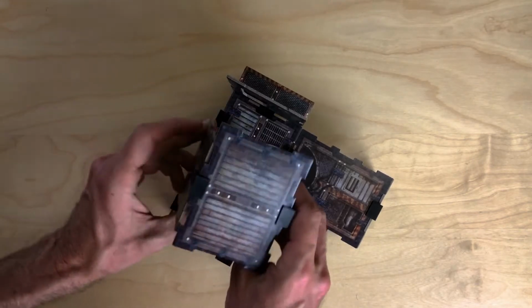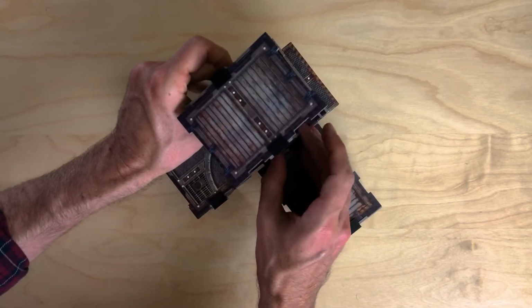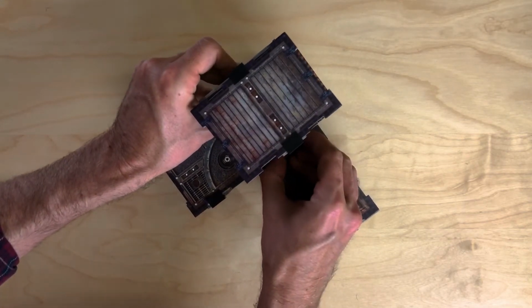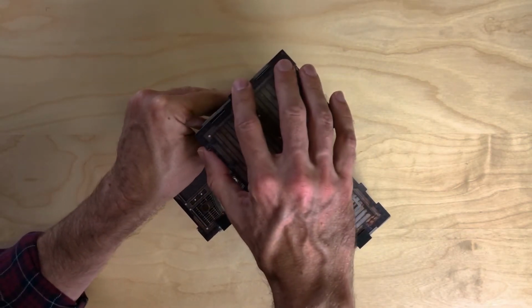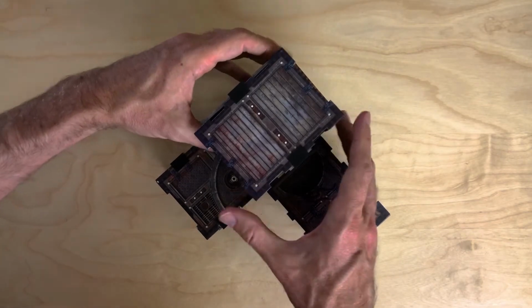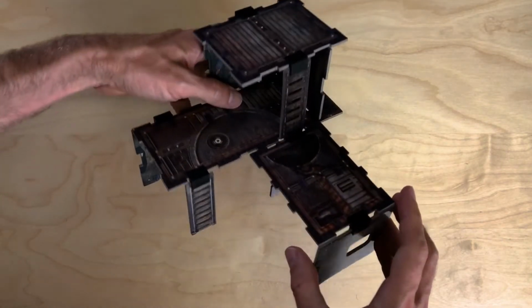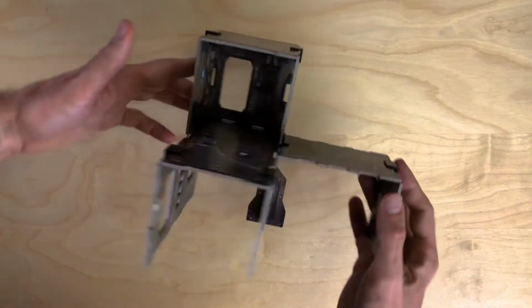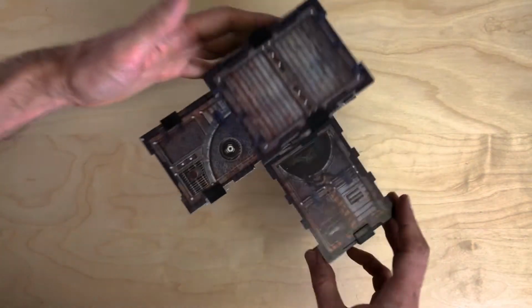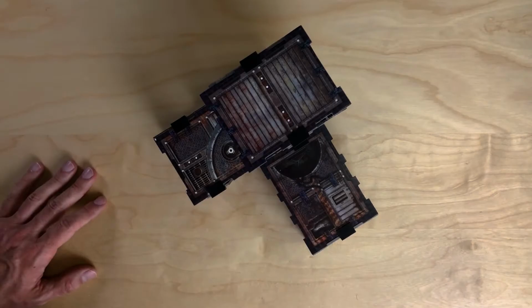So I'll put that down, join up the parts like so, and this one in here, and we essentially have our building. Building number 2, all ready to go.